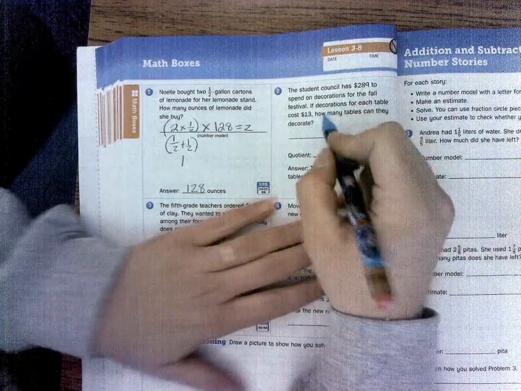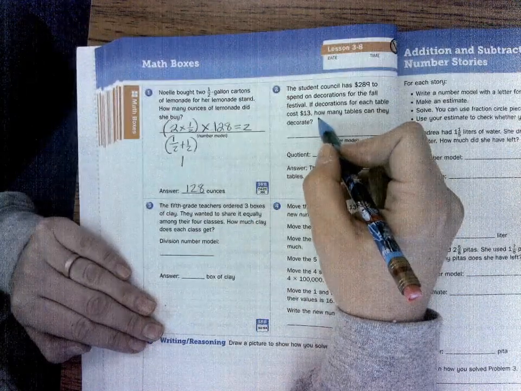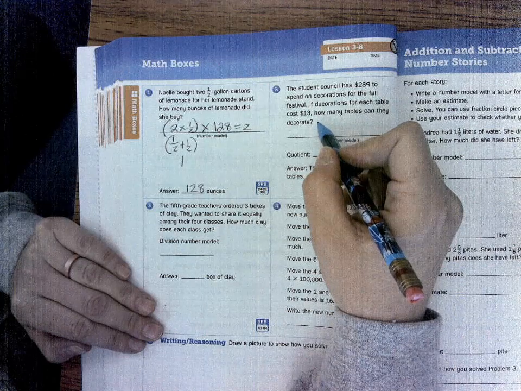The student council has $289 to spend on decorations for the fall festival. If decorations for each table cost $13, how many tables can they decorate?